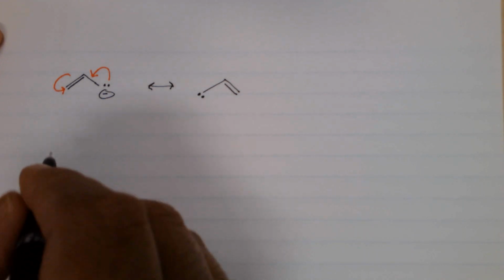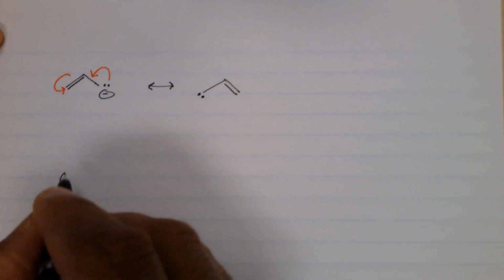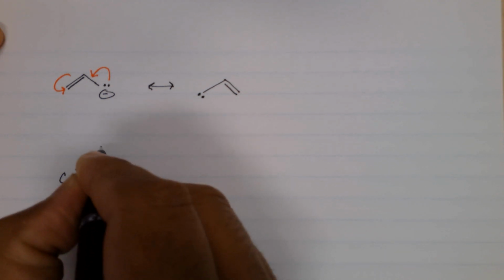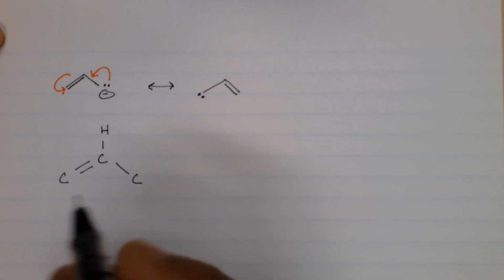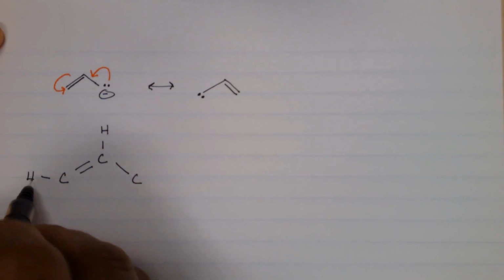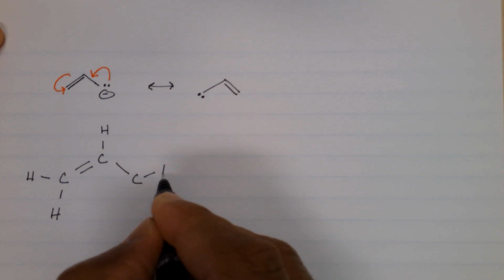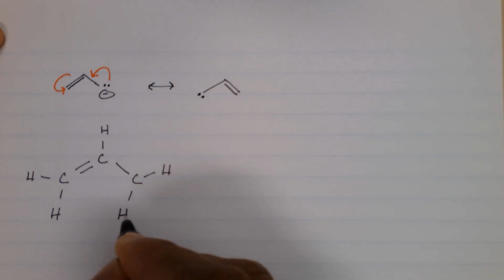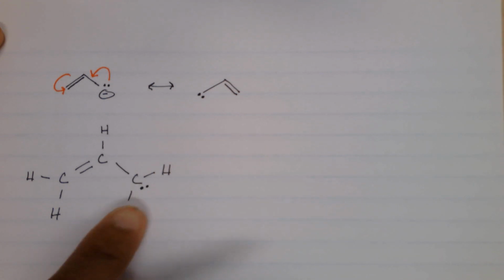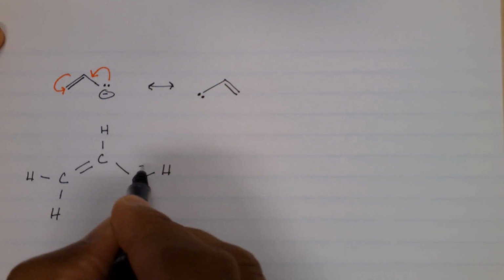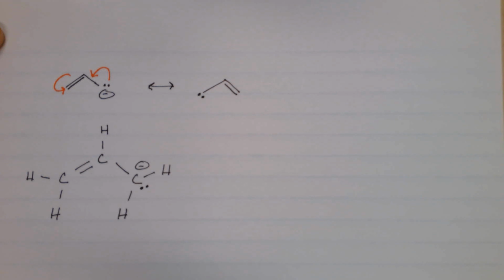Now for this example, I want to show you the Lewis structures. At the end, recall we've got the carbon with the lone pair of electrons, so that's a negative formal charge.